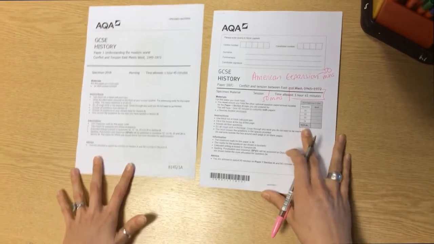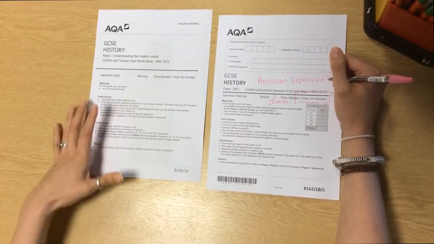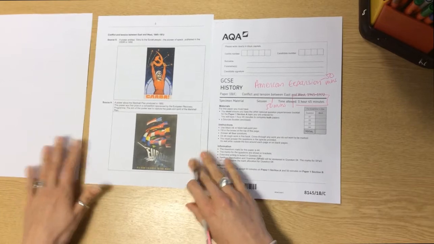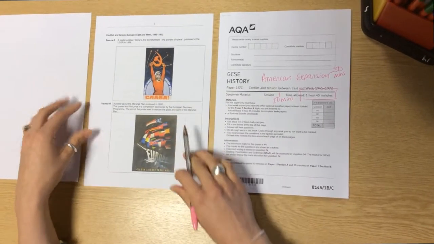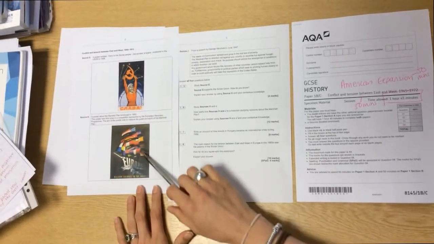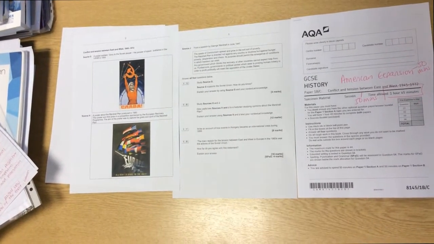Right, so in the exam you'll have your question booklet. You will also have your source booklet here as well. First thing you'd do is open it up and have a look at the sources provided for you. So we've got 3 sources here today, 2 picture sources and a written piece as well.